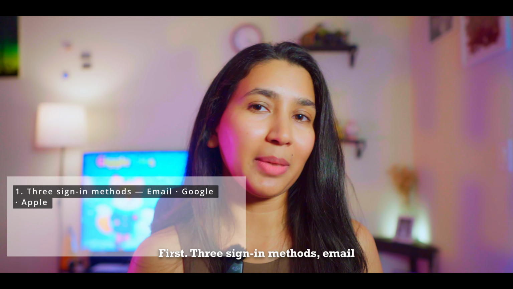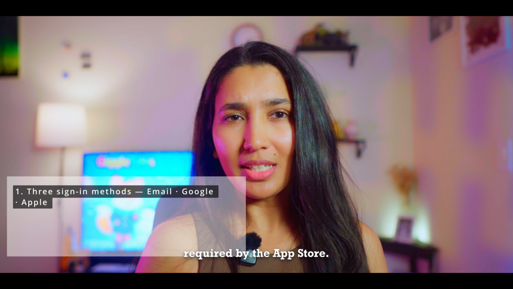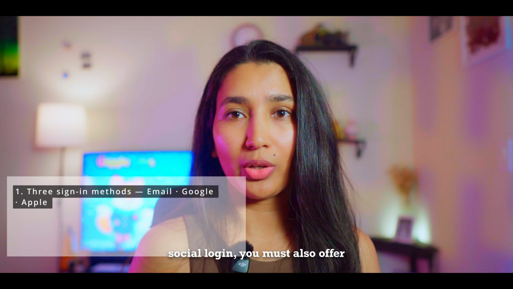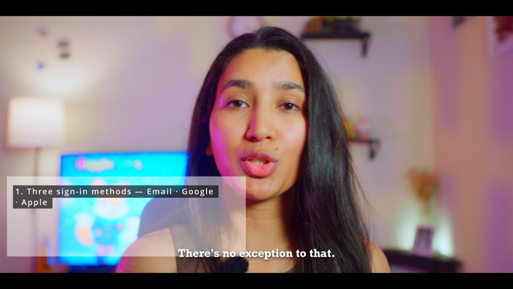First, 3 sign-in methods: email and password, Google sign-in, and Apple sign-in. Apple is required by the App Store. If your app offers any third-party social login, you must also offer sign-in with Apple. There's no exception to that.